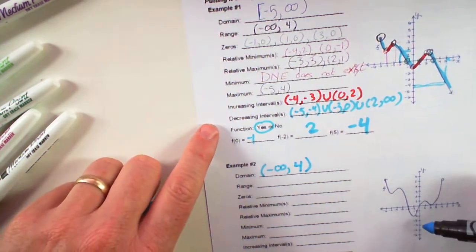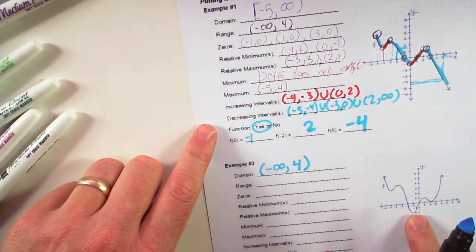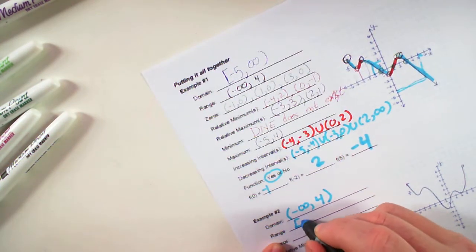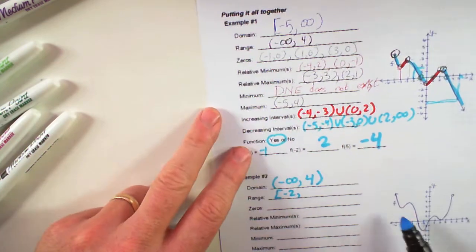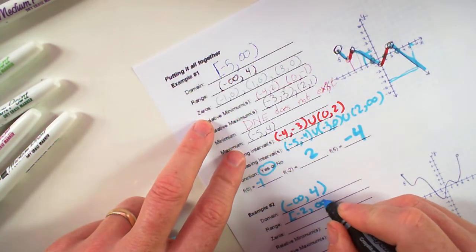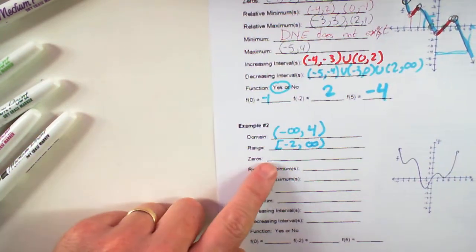As far as range goes, the lowest point that we get to has a y value of -2. So we will put a bracket with the -2. Then we do have an upgoing arrow, so there is no maximum y value. So we're going to go from -2 up to infinity.